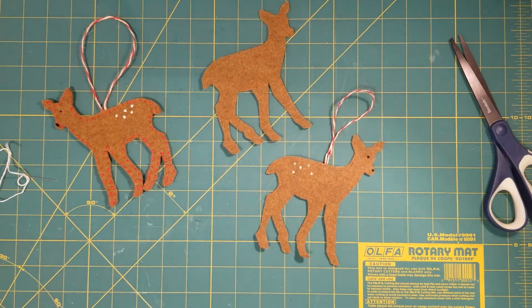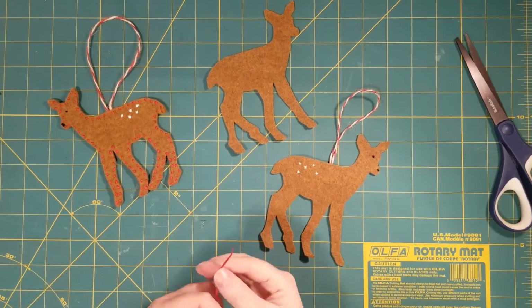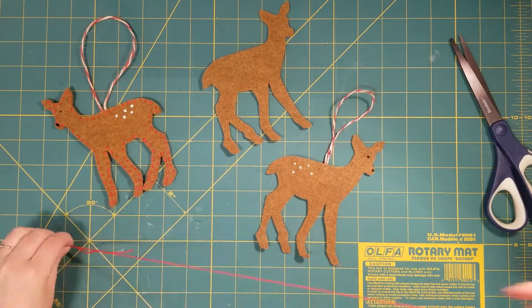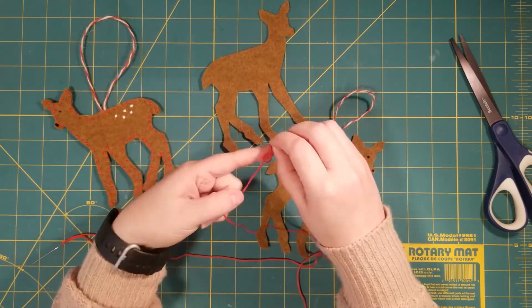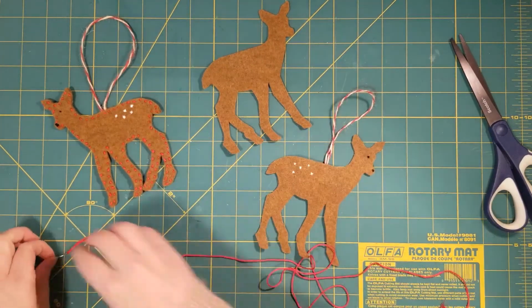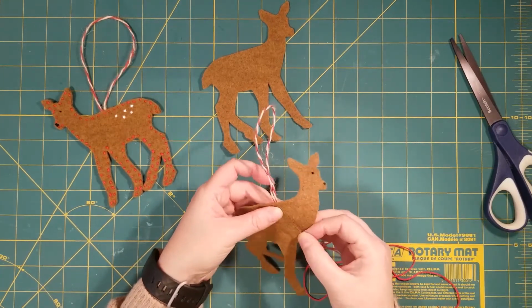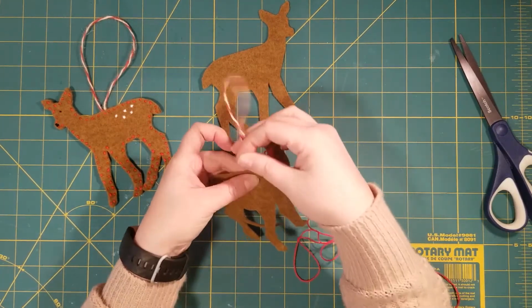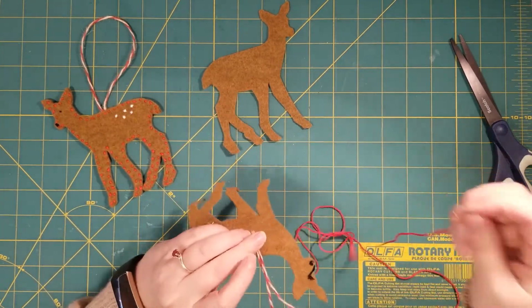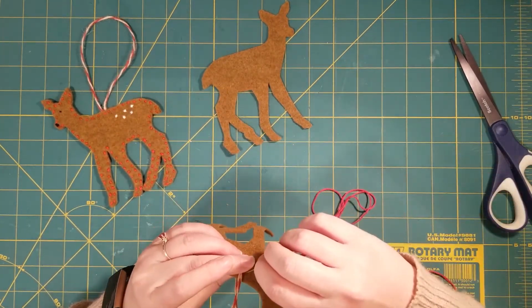I'm going to thread my red thread on my needle. And now I'm going to actually sew this on to the loop that I'm going to hang it with. I'm going to sew this on with this thread to start out with.